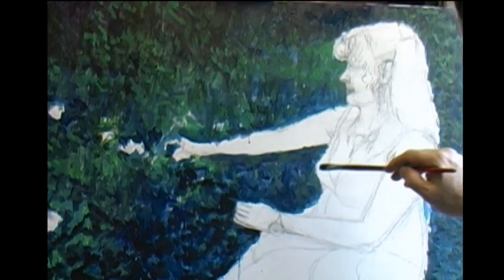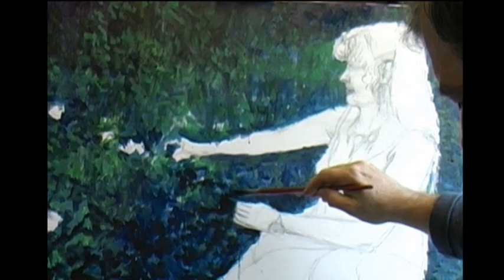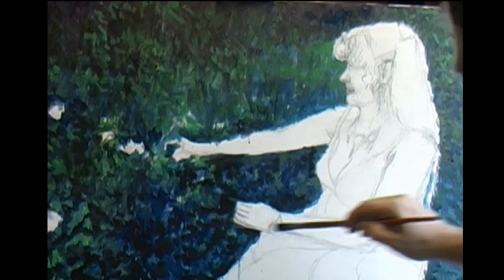You see the depth that just is starting to come now into this painting, even before we paint any detail of the figure. As we've gone darker, do the same with some of these deeper, richer colours that are amongst the flowers here.